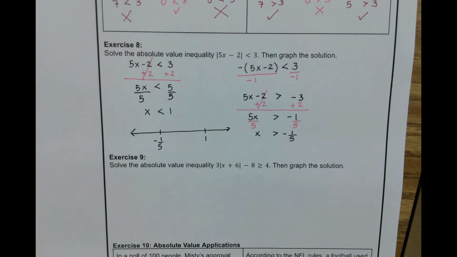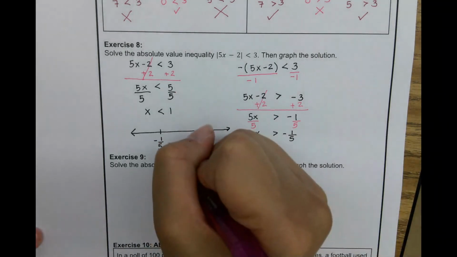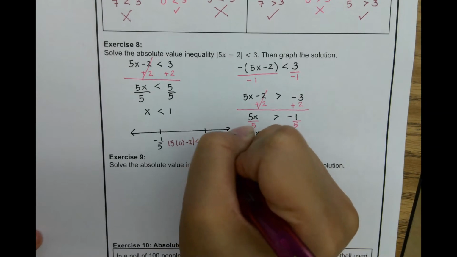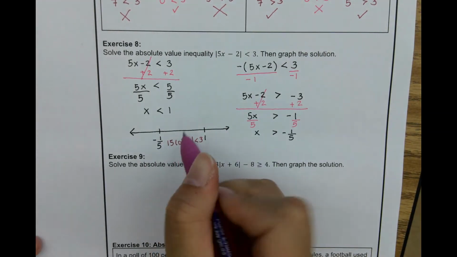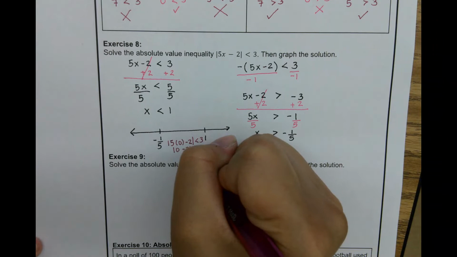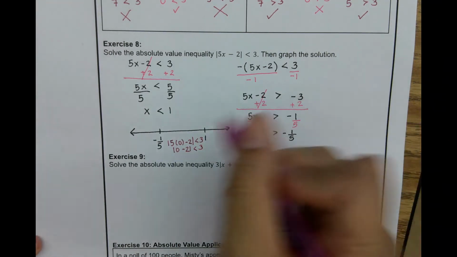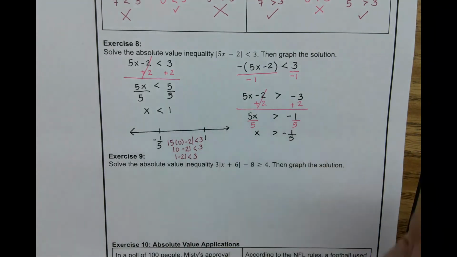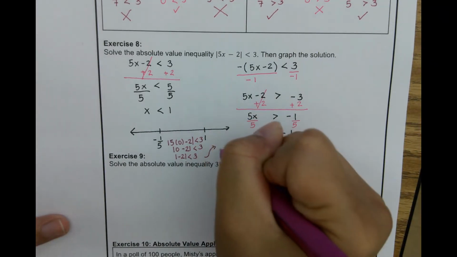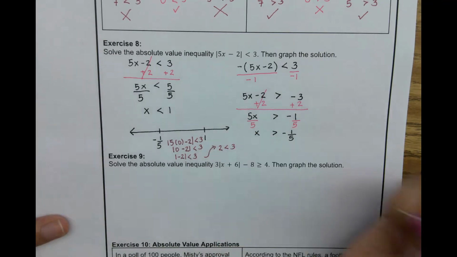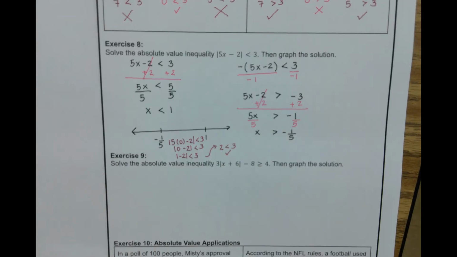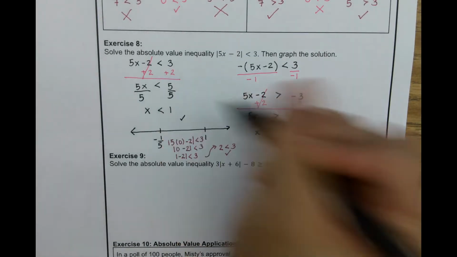So the first one I'm going to test is 0. So plug in 0: absolute value of 5 times 0 minus 2 less than 3. 5 times 0 is 0, so absolute value of 0 minus 2 less than 3. 0 minus 2 is negative 2. And then the absolute value of negative 2, I'm running out of space, is 2. Is 2 less than 3? Yes, it is. So I know at least that I am going to be shading this area in between.